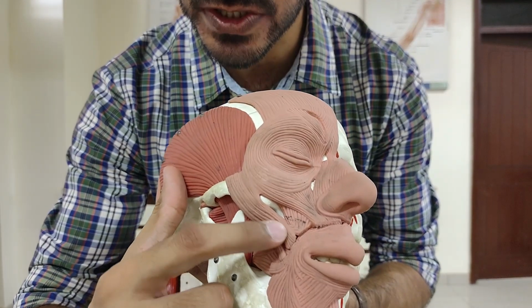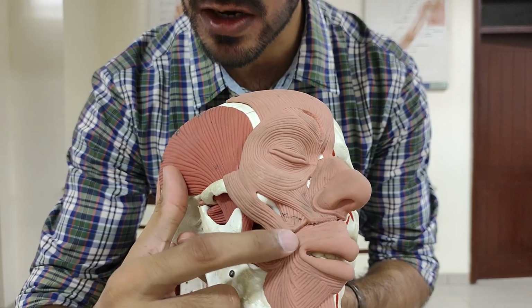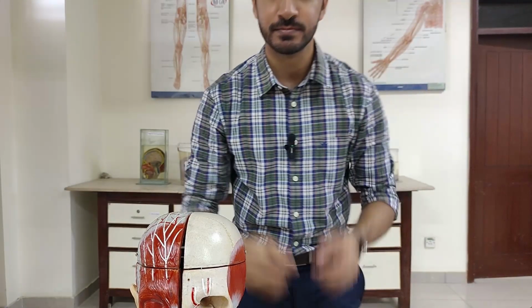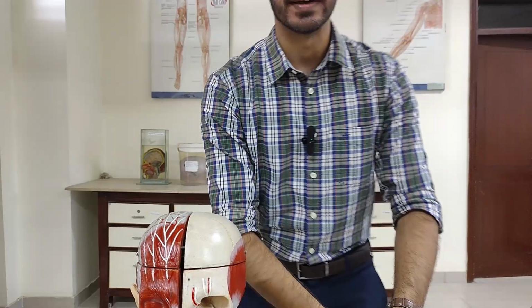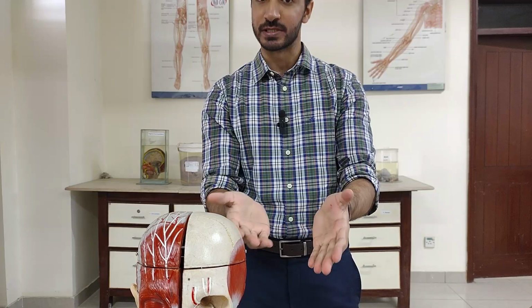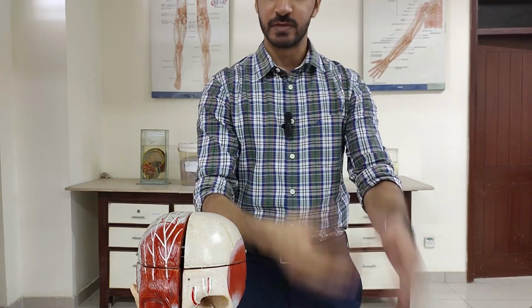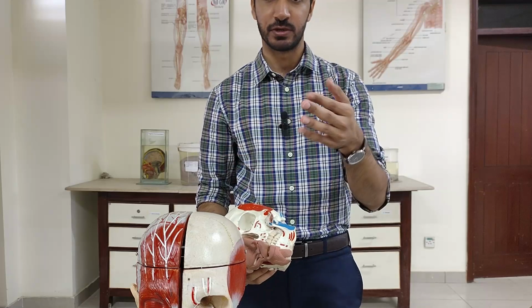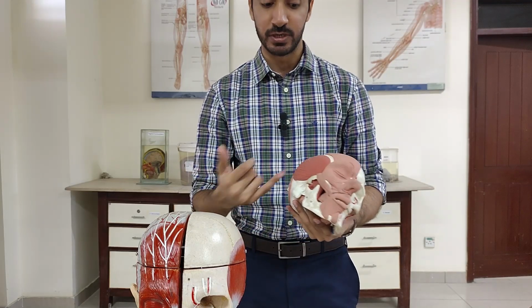So you can see it's going to insert around the angle of the mouth. So when they act bilaterally, it's going to cause you to smile. So this is also called the smiling muscle or the muscle of smile. So if somebody asks you what is the primary muscle that makes you smile, or the muscle of smiling, its name should be zygomaticus major.